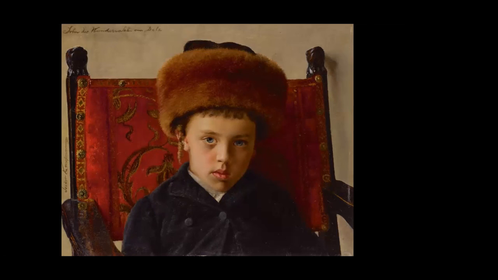This incredible kind of candid, extraordinarily mature, appraising gaze in a young child. This is so uncannily like our friend's grandson. It's positively spooky.